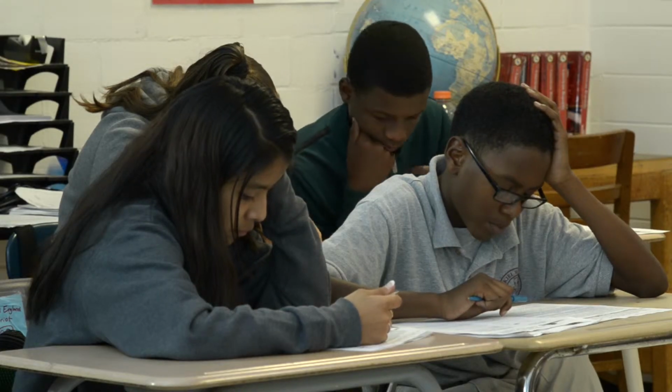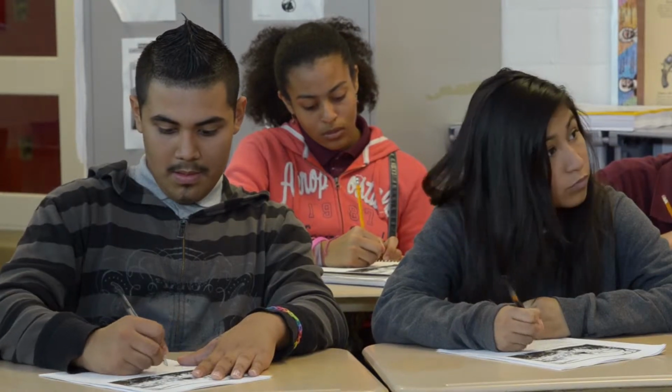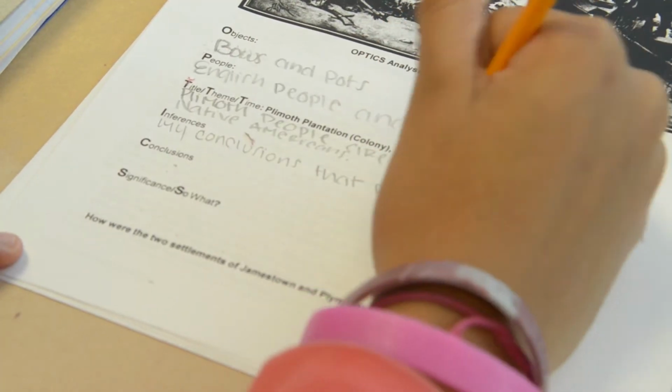Hi, I'm Tudon Martinez, and today I will be modeling the pencil to paper literacy routine in a social studies classroom. Pencil to paper helps students use informal writing to internalize new learning, make connections, and develop academic language.